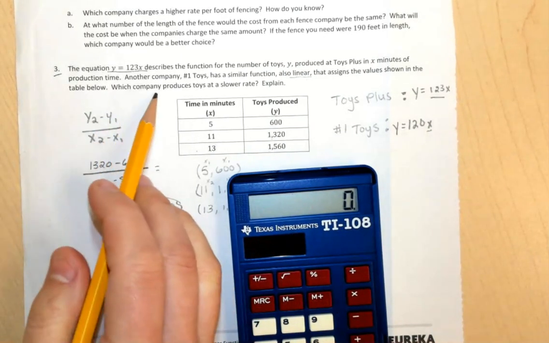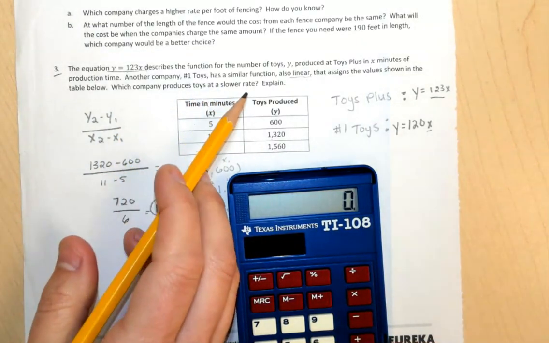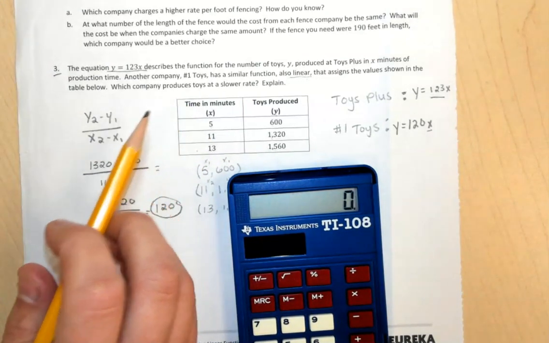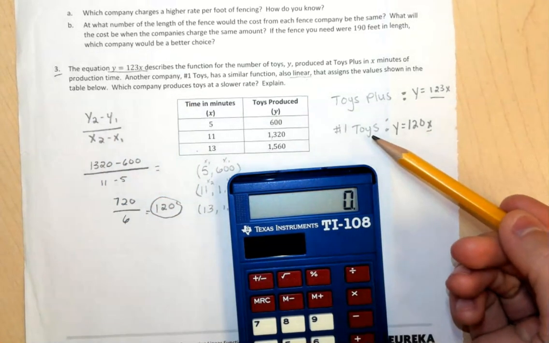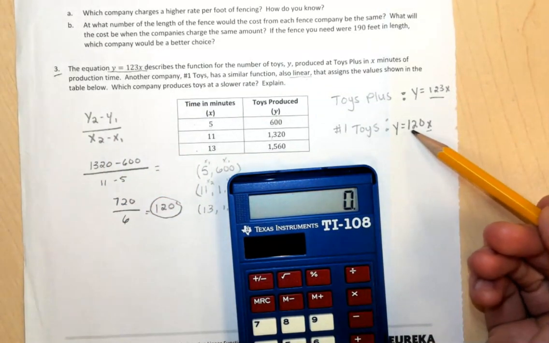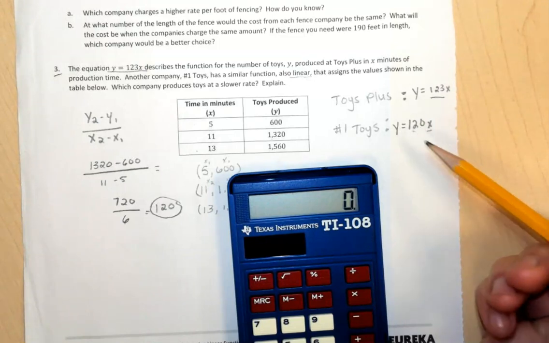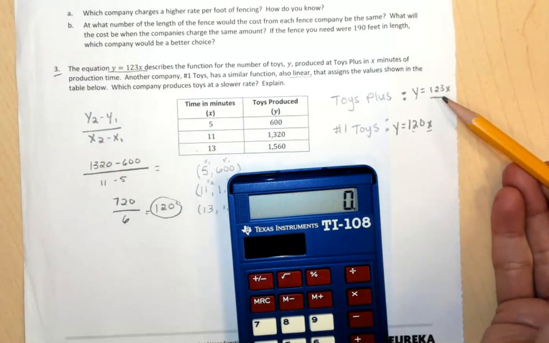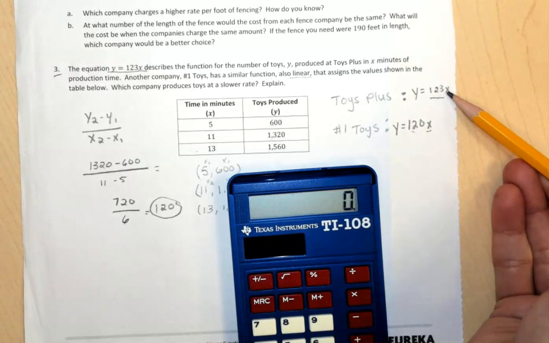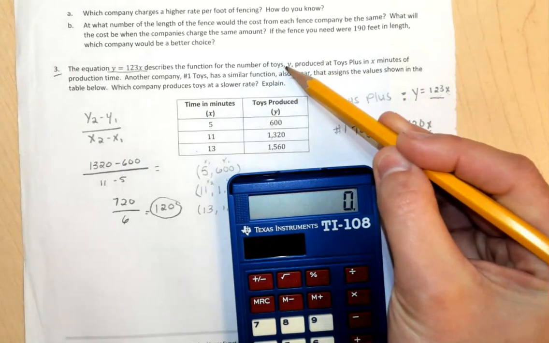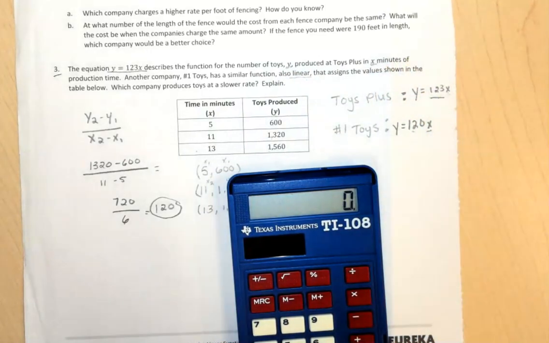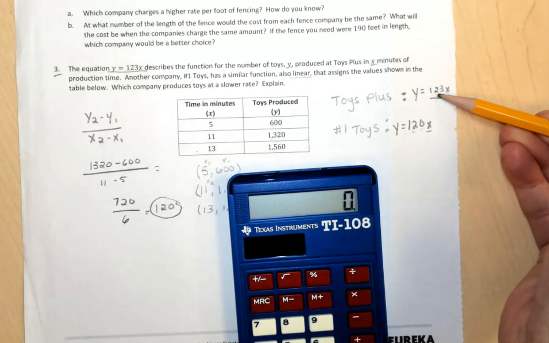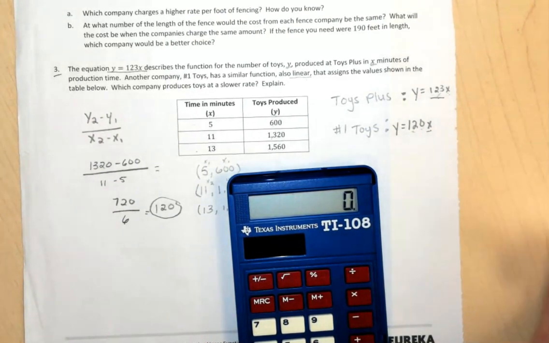It wants to know which company produces toys at a slower rate. Explain. When we look at that, the rate of production for Number 1 Toys is 120 per minute. So they can produce 120 toys per minute, which is kind of mind-blowing. The rate of production for Toys Plus is 123 per minute. So you would multiply by how many minutes to get the total. Since 120 is less than 123, we know that Number 1 Toys is at a slower rate.